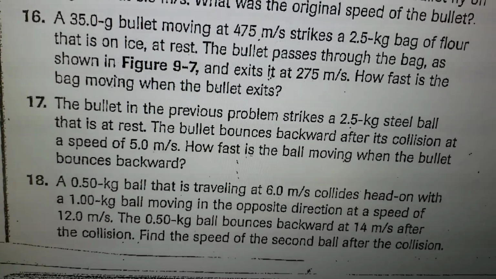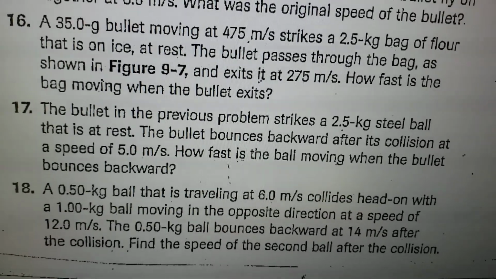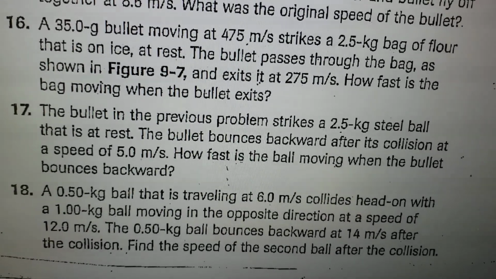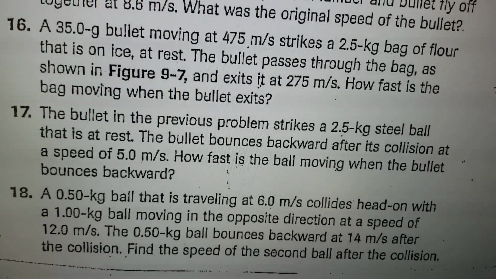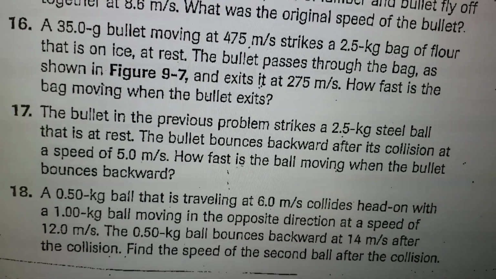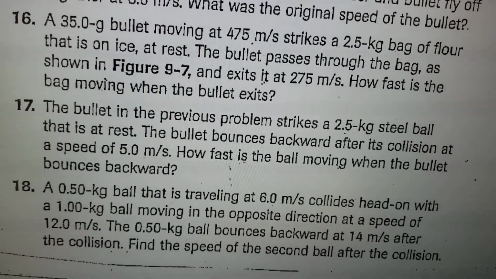9-2 homework problem number 17. The bullet in the previous problem strikes a 2.5 kilogram steel ball that is at rest. The bullet bounces backwards after its collision at a speed of 5.0 meters per second. How fast is the ball moving when the bullet bounces backwards?